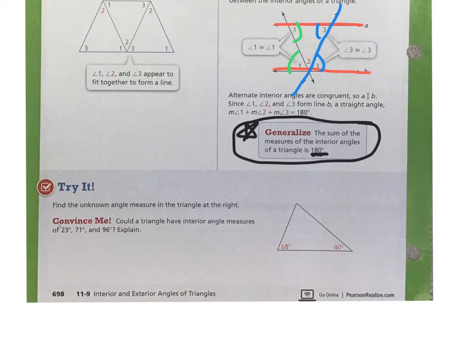So let's first take a look at the try it question. This try it question just relies on your knowledge of the sum of the measures inside a triangle. So take a look at the triangle that you're given. It has measures of 68 degrees and 40 degrees, and then there is no measure in the third angle of that triangle in the vertex. So the question is, what is that unknown angle measure?